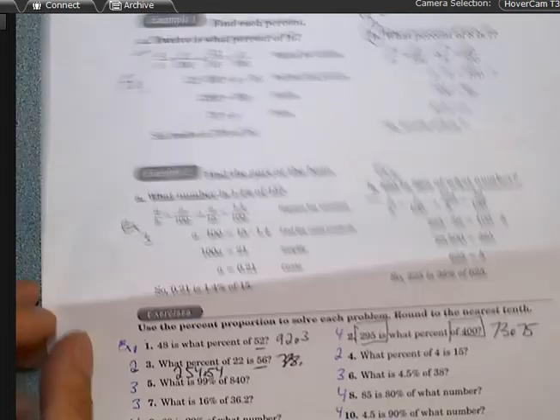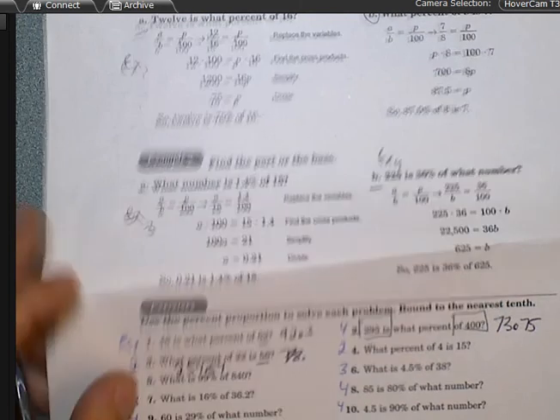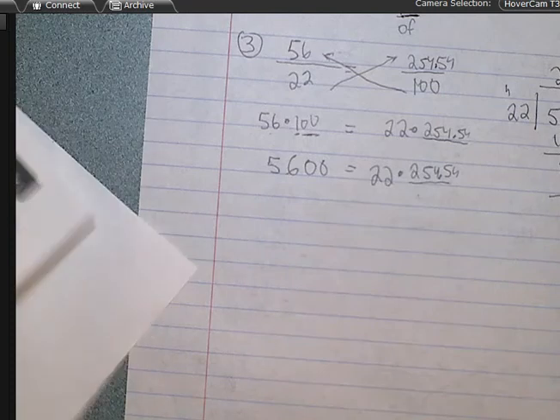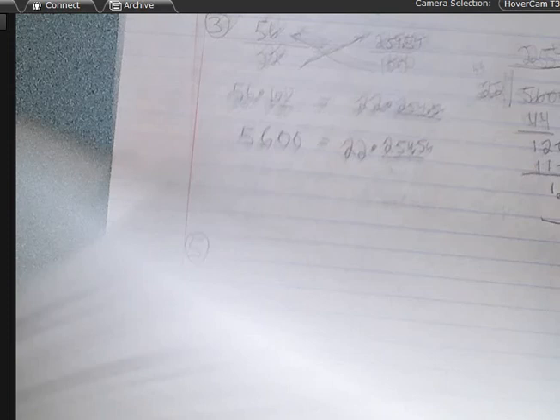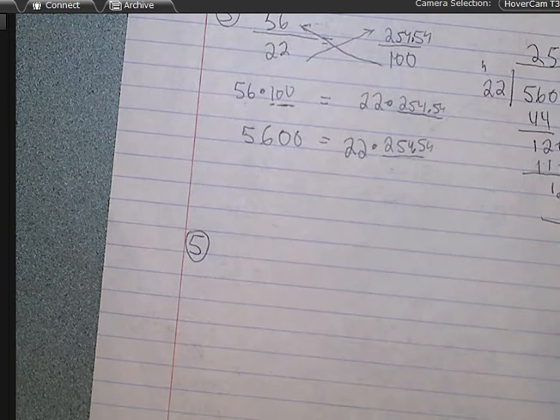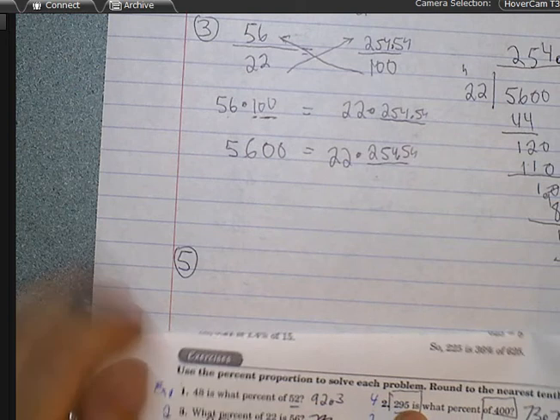I haven't gone over example 3 yet. So my next freebie answer is going to be number 5. An answer for number 5 is this. What is 99% of 840?